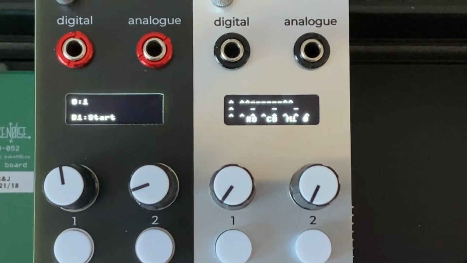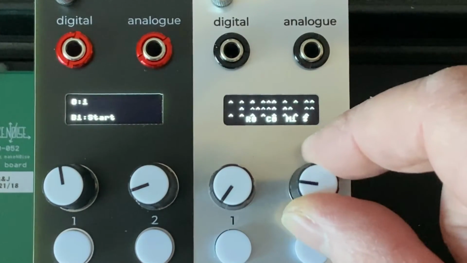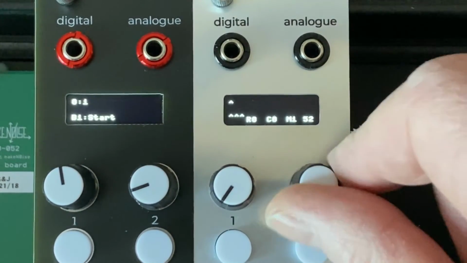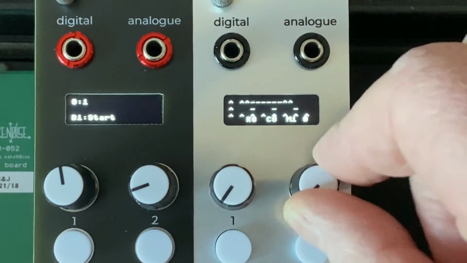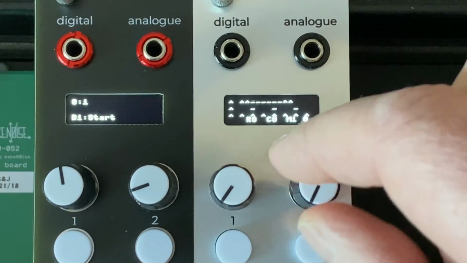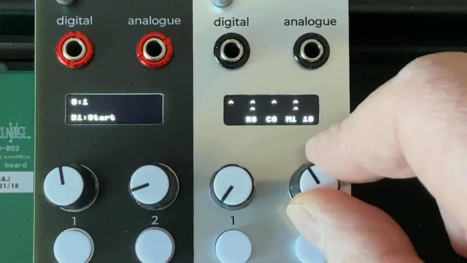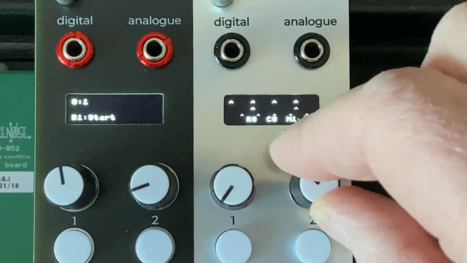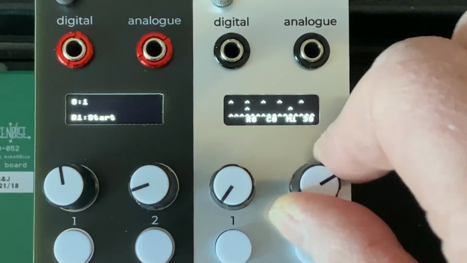You can select a pattern using knob 1, and when you change a pattern, there is no break, so there's no noticeable glitch at all. So essentially you can cycle through different patterns and it won't skip a beat.